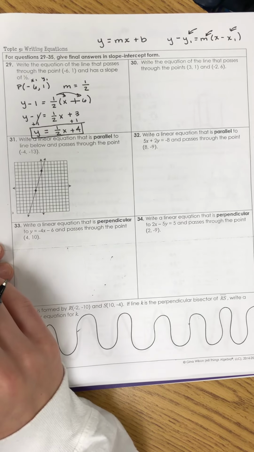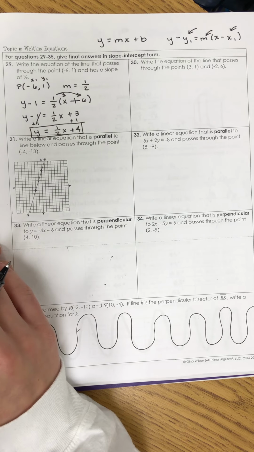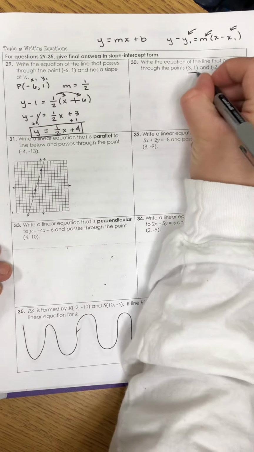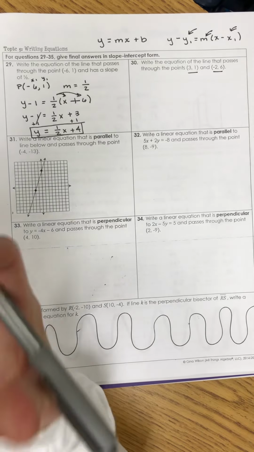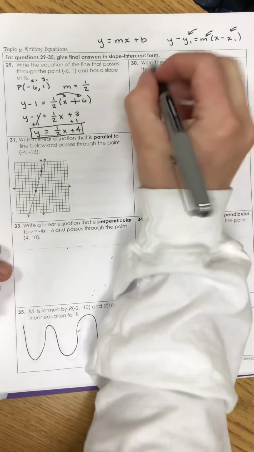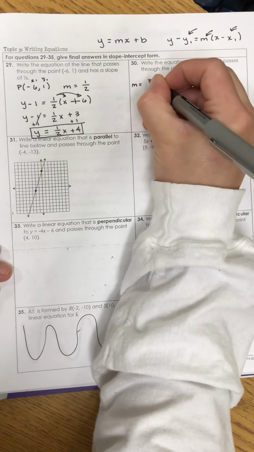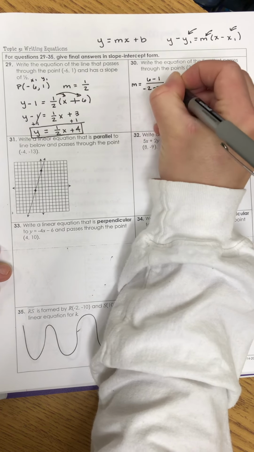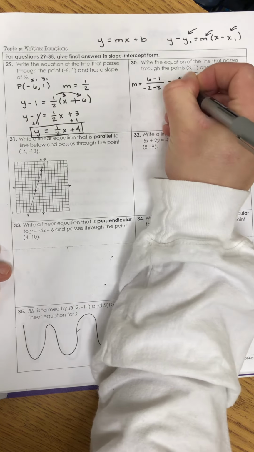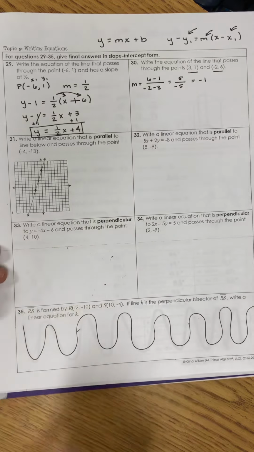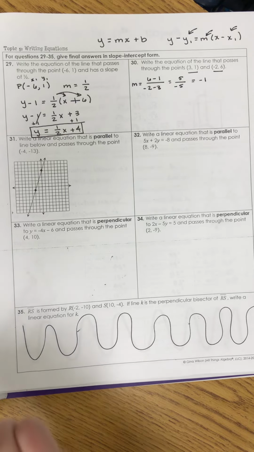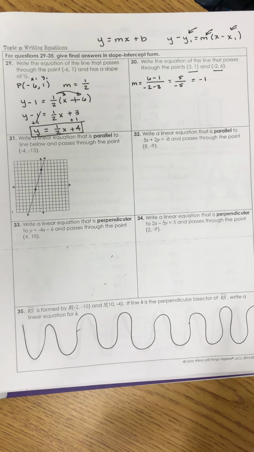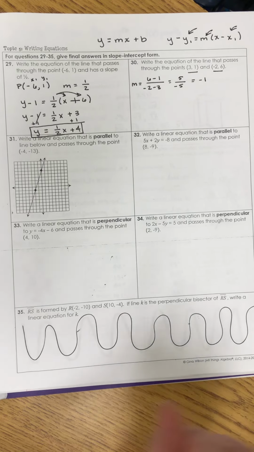Let's look at number 30. Number 30 is a little different than 29. The only difference really between them is that instead of giving us a point and a slope, they give us 2 points. But remember, we can find the slope of 2 points. So our slope is going to be the difference in the y's over the difference in the x's, which equals 5 over -5, simplifies to -1. Always simplify. Make your life simpler by simplifying your fractions if possible. Not always possible, but if it is possible, simplify your fraction.